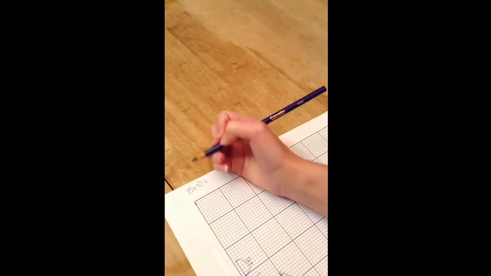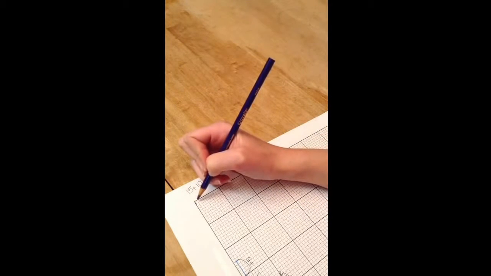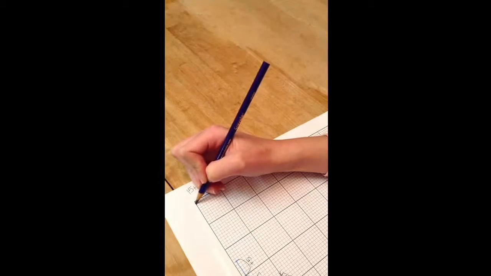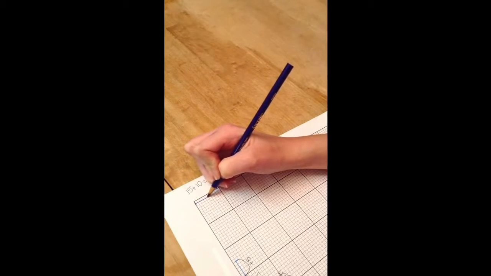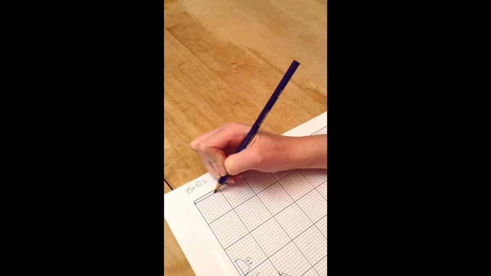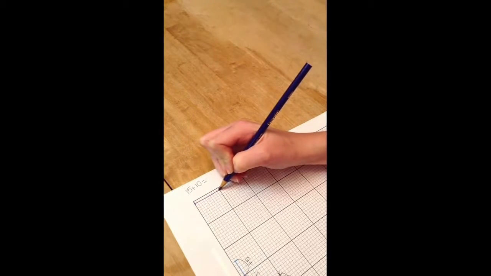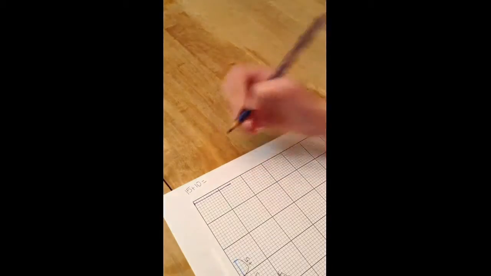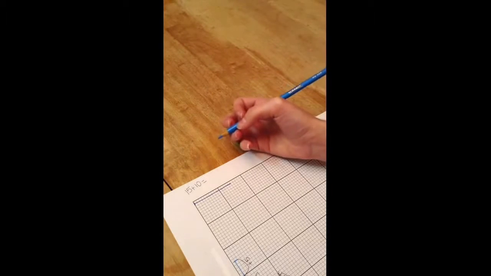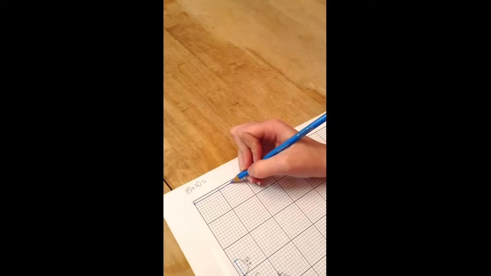So we will start here and we will draw out 15 squares. So 1, 2, 3, 4, 5, 6, 7, 8, 9, 10, 11, 12, 13, 14, and 15. So there is our 15. And now we are looking for 10 more. He bought 10 more at the store. So we will start right here where we left off at 15.